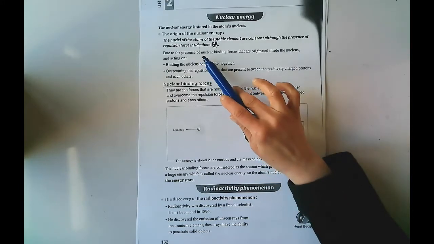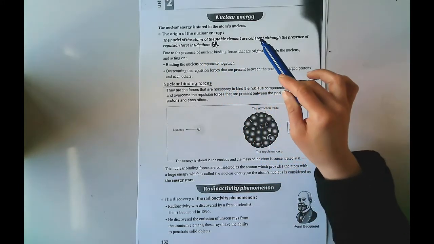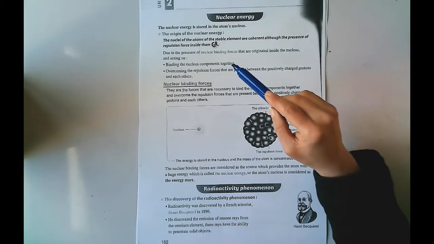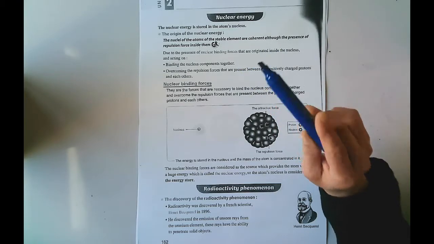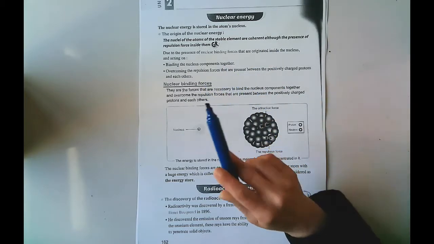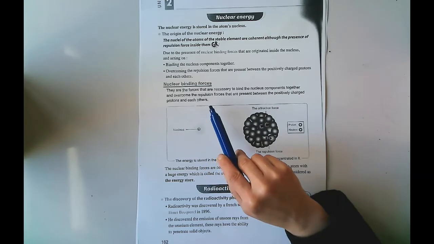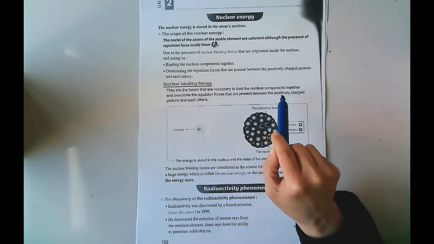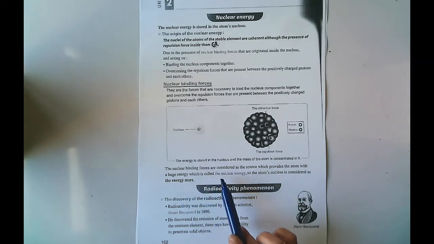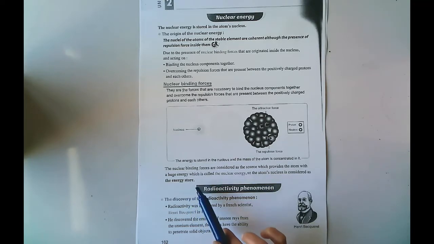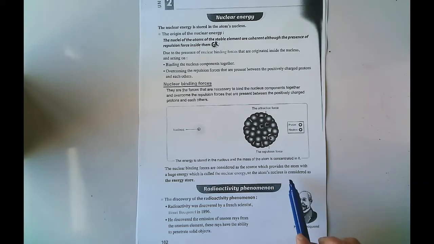The nuclei of the atoms of stable elements are coherent despite the presence of repulsive force inside them, due to the presence of nuclear binding force. The nuclear binding force is the force that binds the nucleus components together and overcomes the repulsion forces between positive protons. The nuclear binding energy is considered the source which provides the atom with a huge energy, which is called nuclear energy. So, the atom's nucleus is considered an energy store.